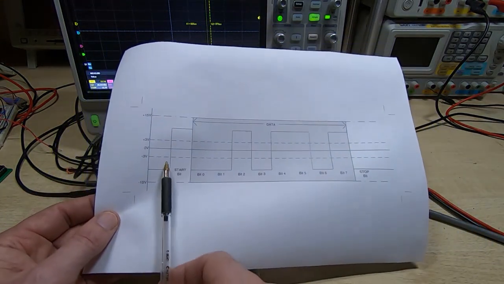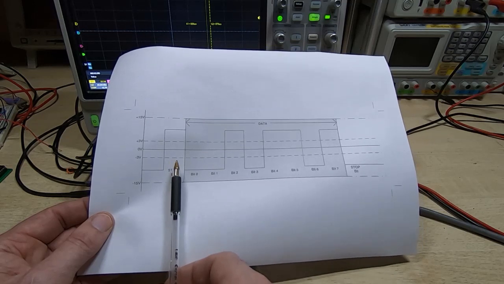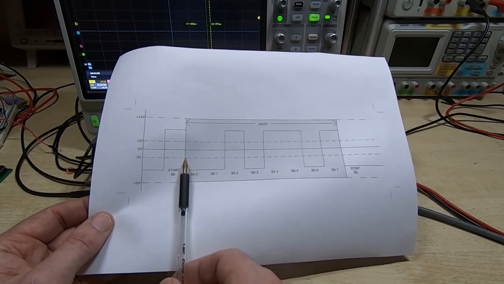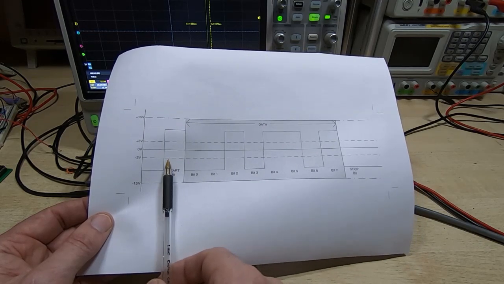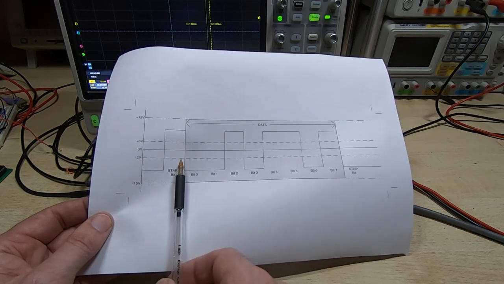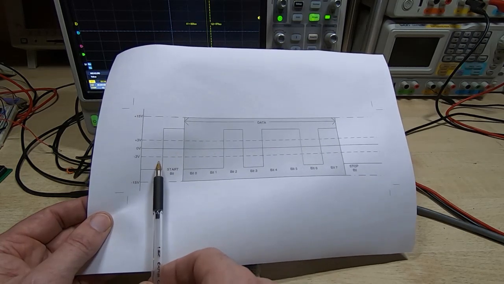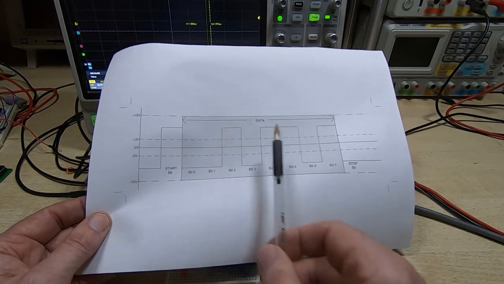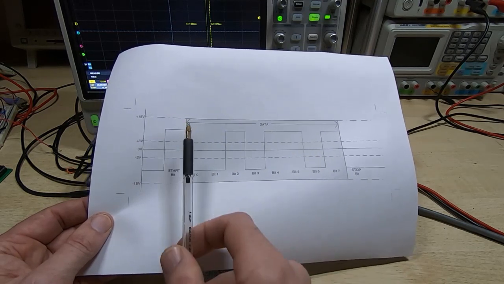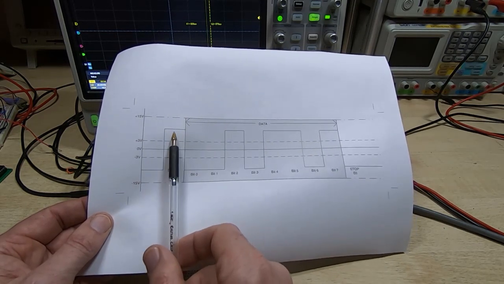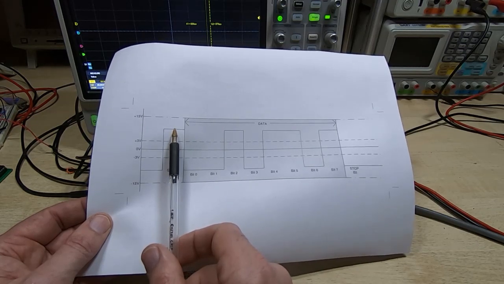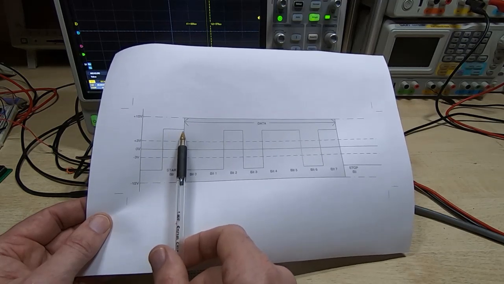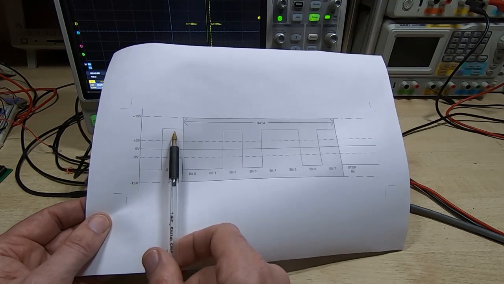So in other words, these edges can occur anywhere within the expected time period relative to your local machine, because your local machine has got no knowledge of the clock of the remote machine. So generally you'll oversample, and that will allow you to determine where within each bit period to sample the data.